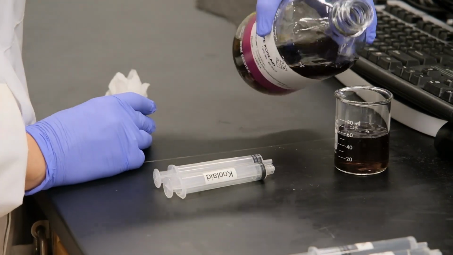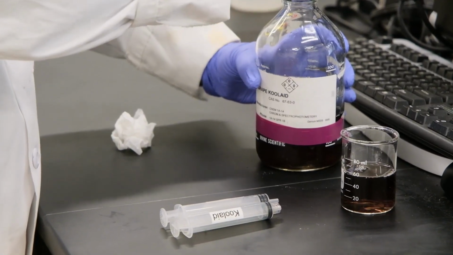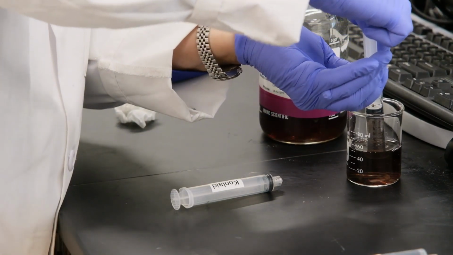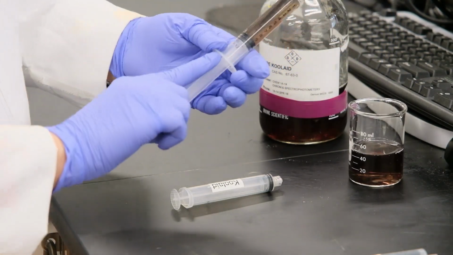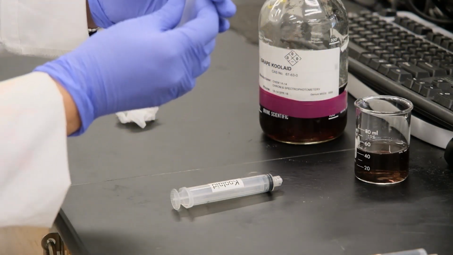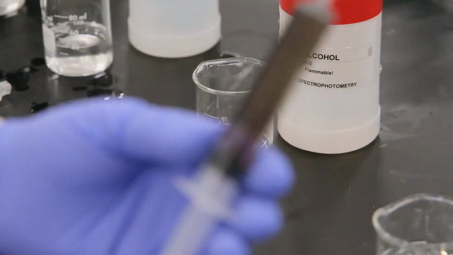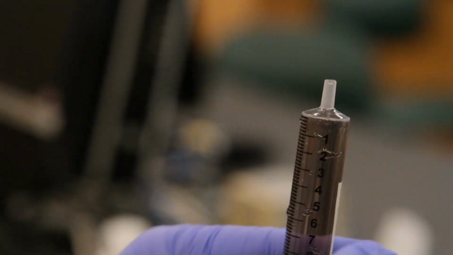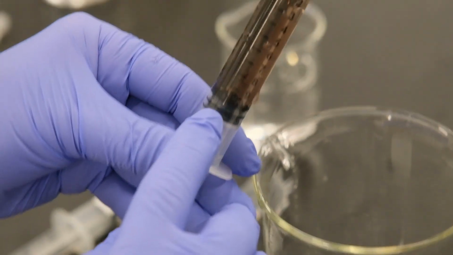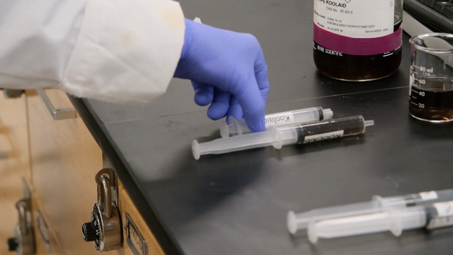We collect also for the Kool-Aid 10 milliliters. We go above the 10 milliliters, as we did earlier. And then in our waste, here is the mark for 10 milliliters. First we flick to eliminate every bubble, and then we push the piston so that the upper part is on the 10 milliliters. And we do this for both times.